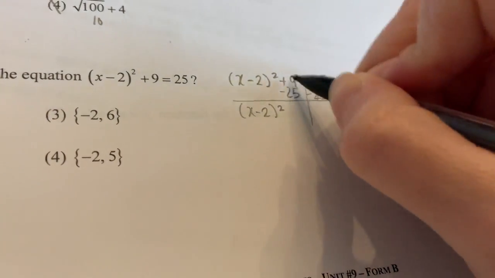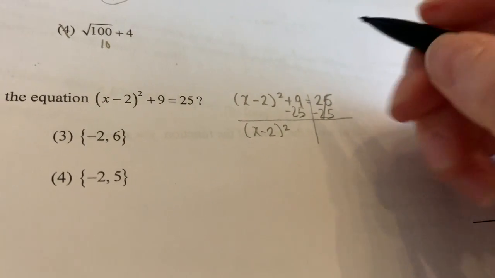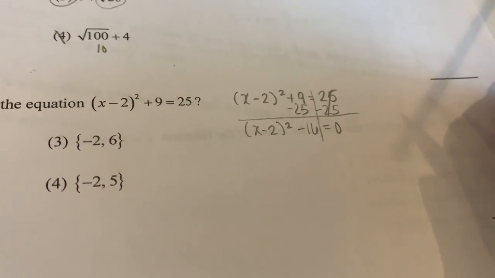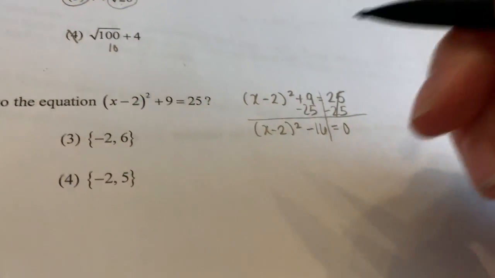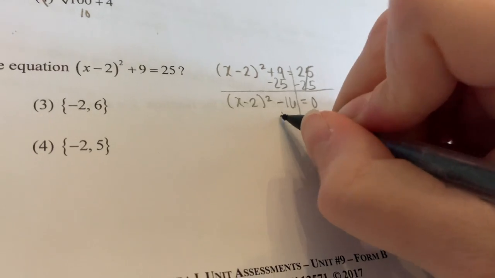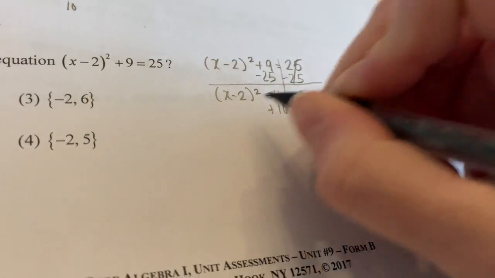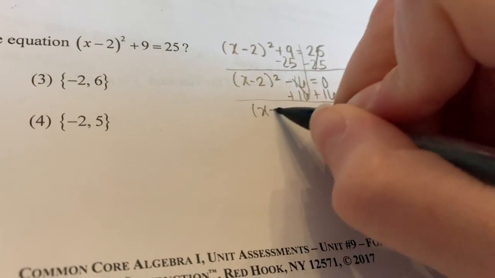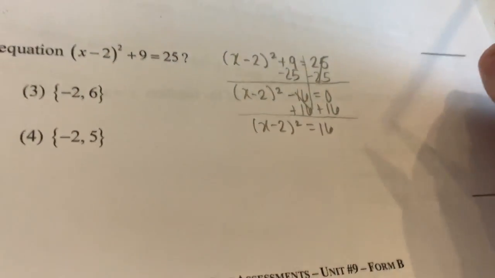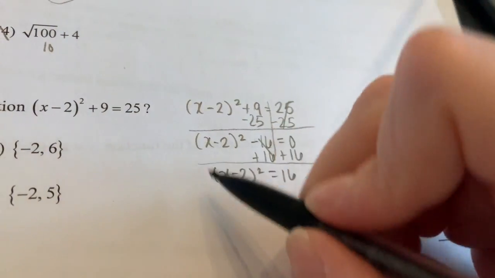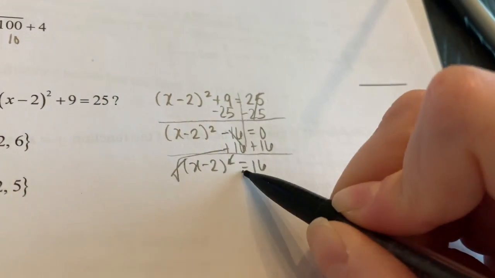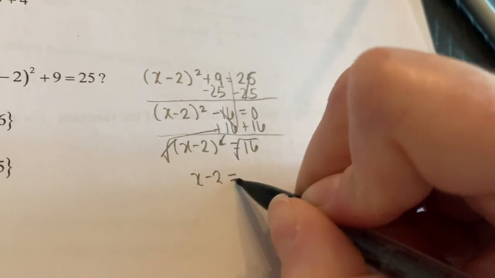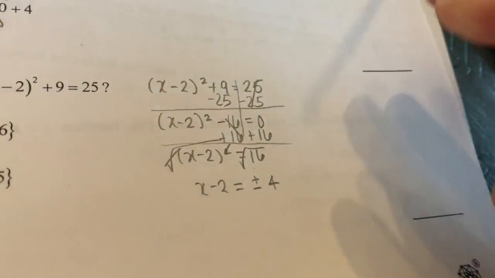X minus 2 squared, 9 minus 25 gives me negative 16 equals 0. Okay, and now I'm going to solve, so I'm bringing this over here. So plus 16. X minus 2 squared equals 16. Now we take the square root of both sides. And remember that when we take the square root, we have to account for both the positive and the negative versions.